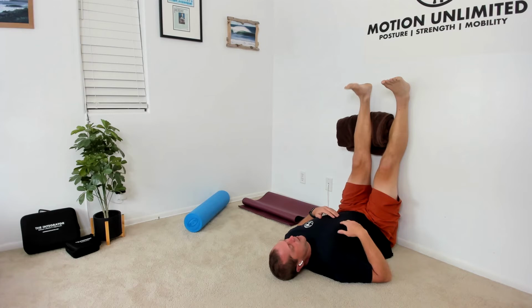And if you want, you can also bend the ankle away and point the toes, and then bend back, point the toes. So it's basically point and flex, point and flex, point and flex. And do this for about 20 to 40 reps.